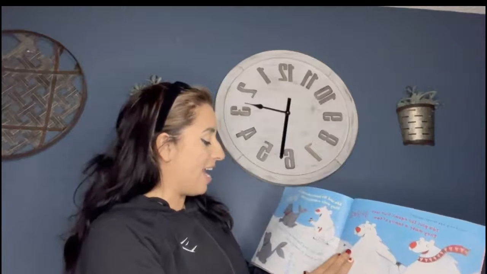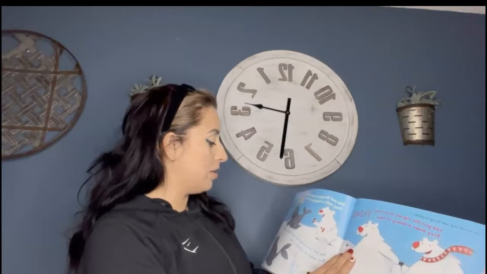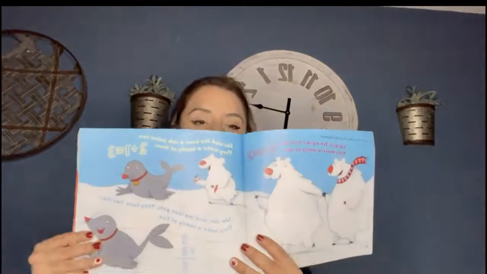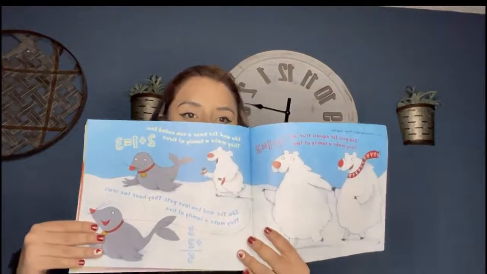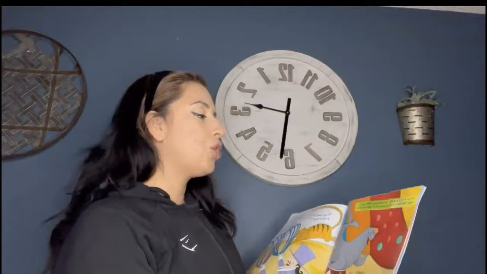Ida, Ike, and Ina love pets. They have 2 seals. They make a family of 5. 3 plus 2 equals 5. If you were a plus sign, you would be a symbol used to show addition. You would be part of an addition problem.